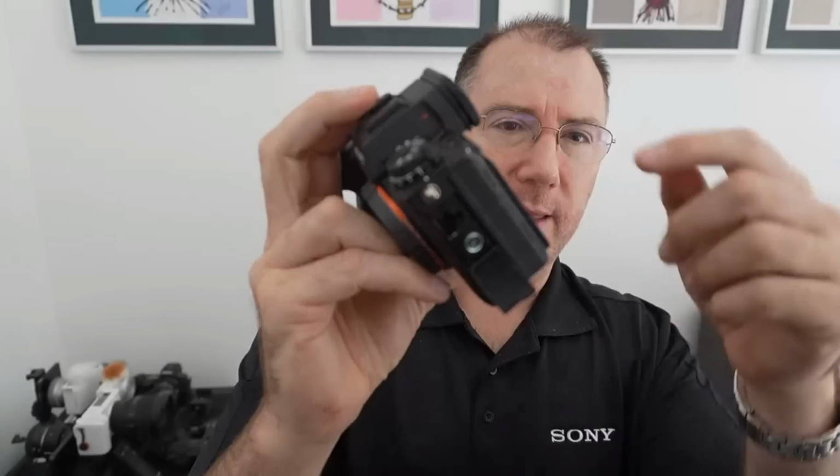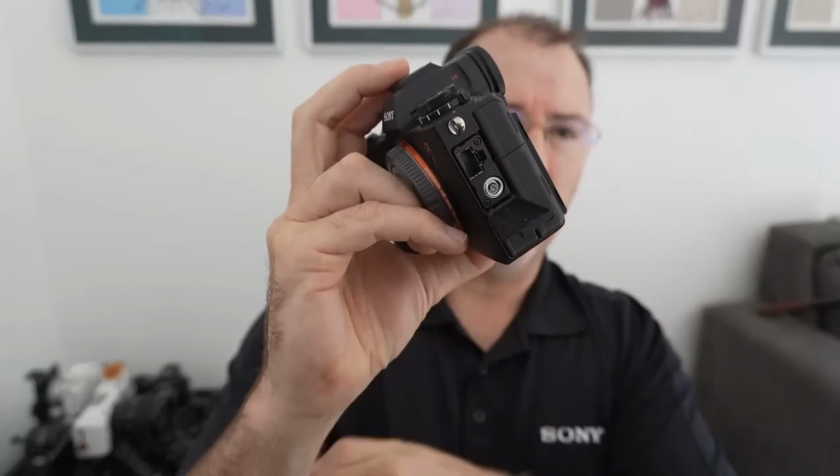Correct. So I think that the question is coming up. Typically, what you find, especially in sports and journalist cameras like this Alpha 1, Alpha 9, they have a LAN cable connection there. This is beneficial for a couple of reasons.